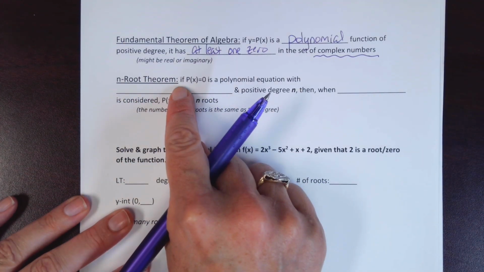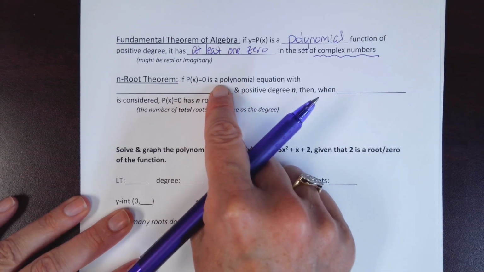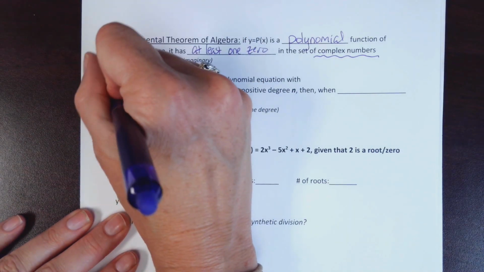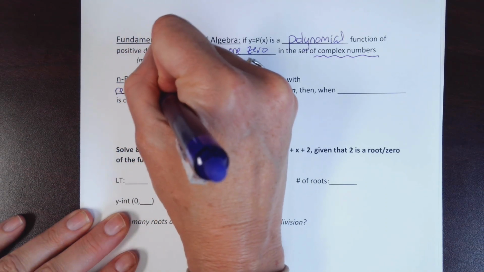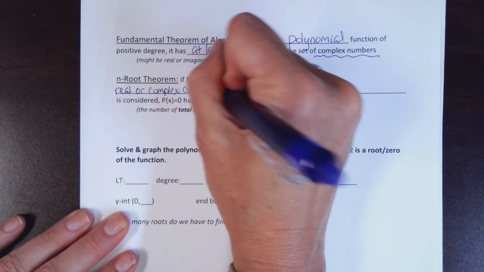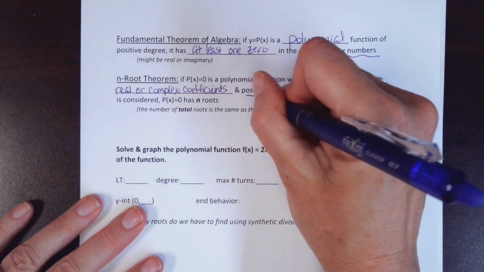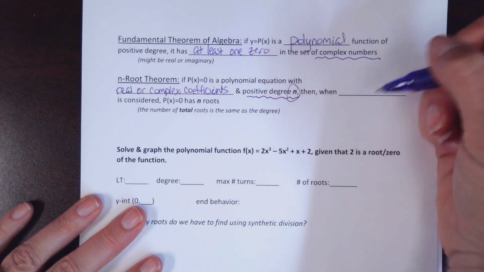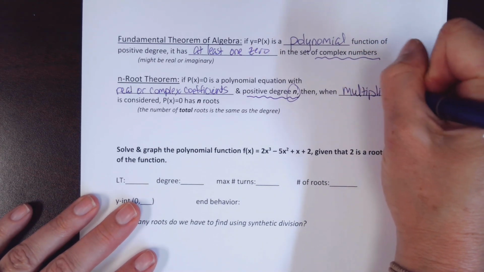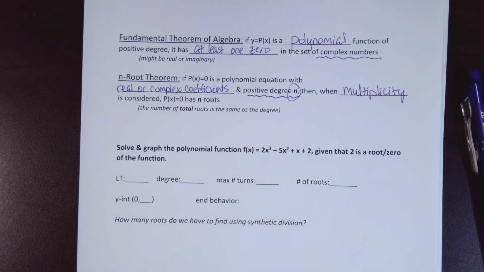Our n-root theorem tells me if I have this polynomial equation, p of x equals 0, with real or complex coefficients, so the coefficients in front of the variable terms can be real numbers or imaginary numbers, and a positive degree n, this is the important part, then when multiplicity is considered, that function has n roots.